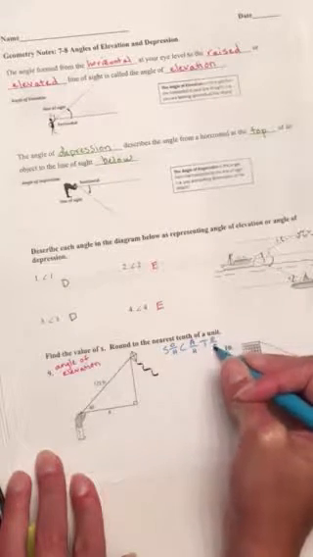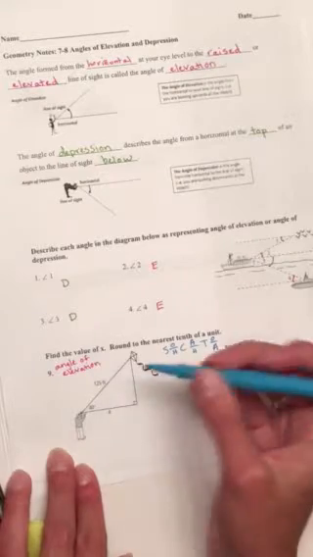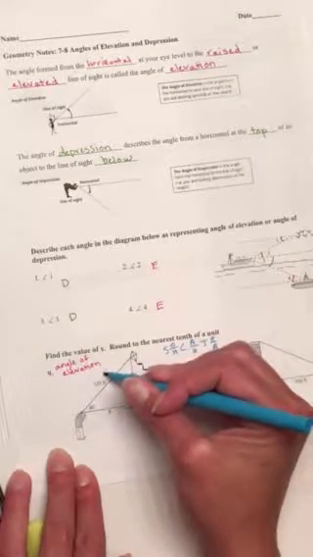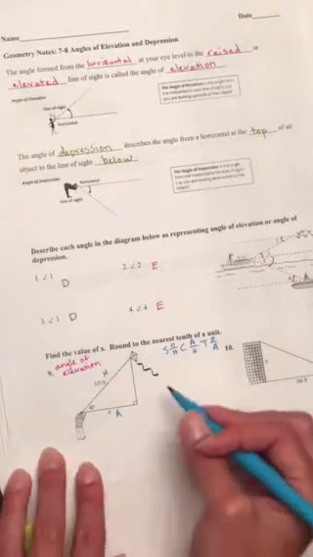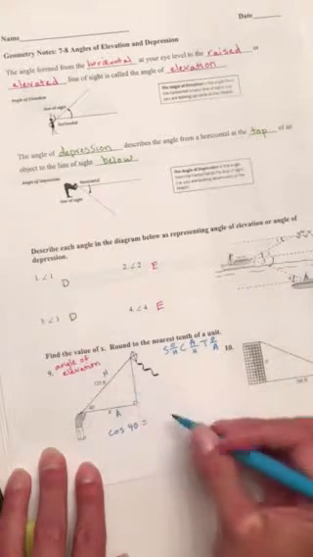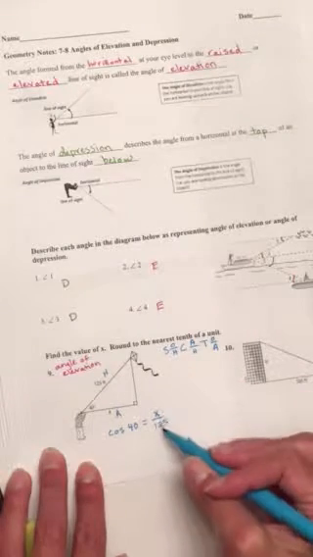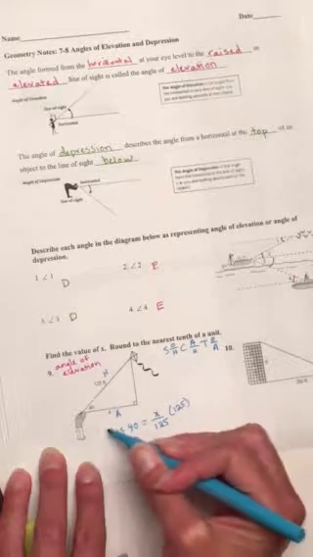So if this is my man and I have my two sides, one that's next to me and one that's the hypotenuse. So again, across from that right angle, that's my hypotenuse. Right next to me, we call that adjacent. So that means I'm going to use cosine for my trig function. So I'll start with the cosine of the angle I'm standing on, which is 40 degrees, is equal to the adjacent over hypotenuse, so that's x over 125. To get rid of that 125 in the denominator, we'll multiply by 125 on both sides.